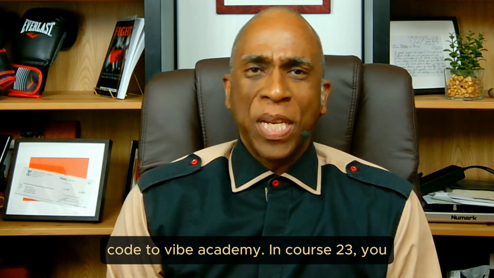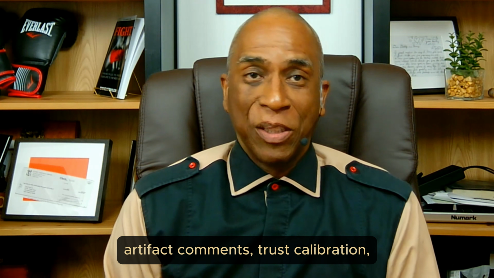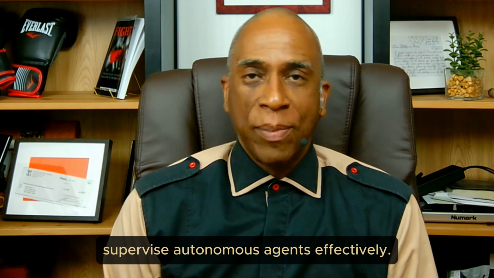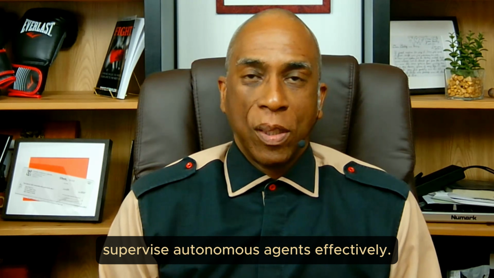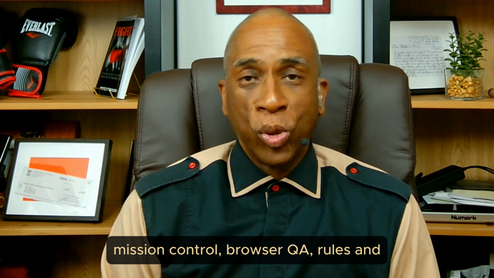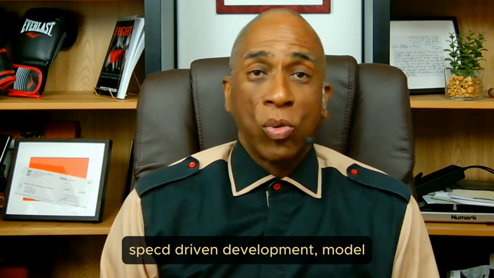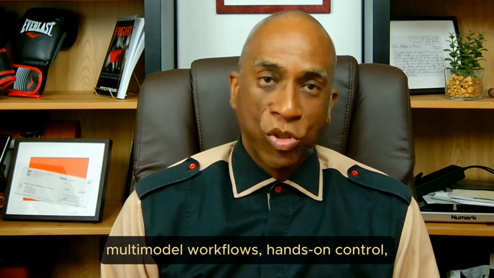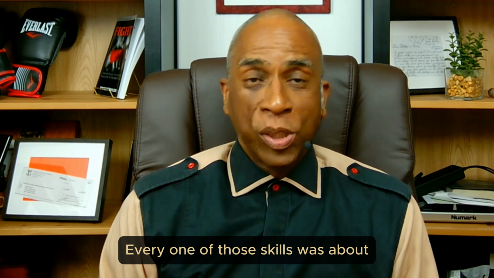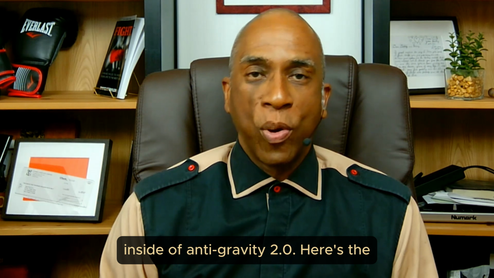In course 23, you built a review practice: checkpoints, artifact comments, trust calibration, team policy. You now know how to supervise autonomous agents effectively. You have covered all of Module 3: mission control, browser QA, rules and agent skills, spec-driven development, multi-model workflows, hands-on control, and review-driven development. Every one of those skills was about working with agents that already exist inside of Anti-Gravity 2.0.